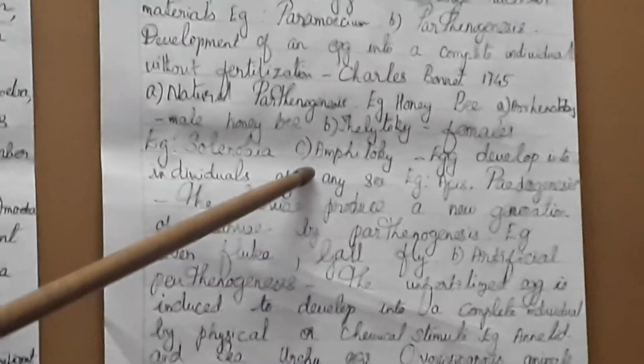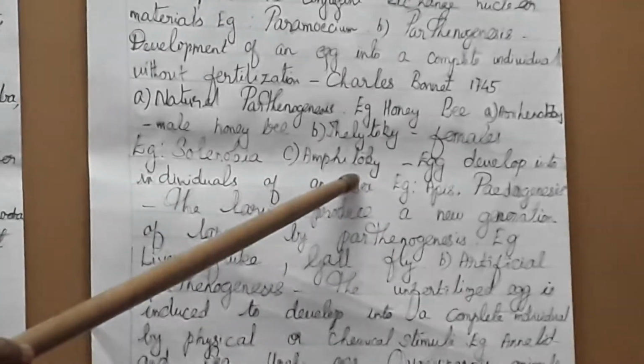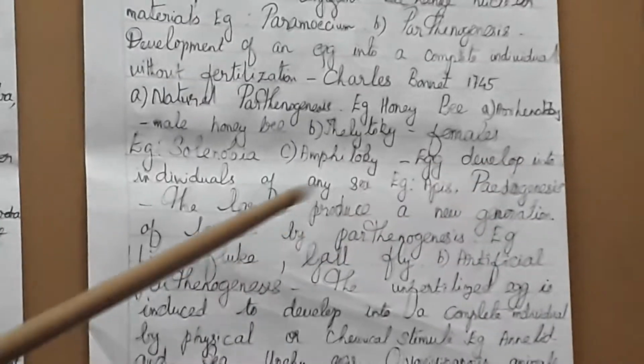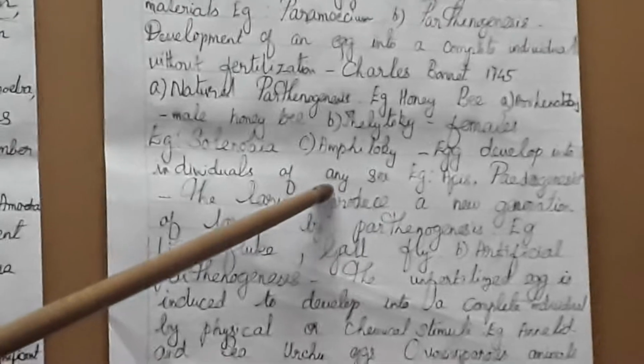The third type is amphitoky, where the egg develops into individuals of either sex. Example, the honeybee, Apis.